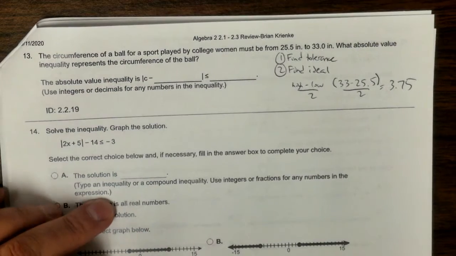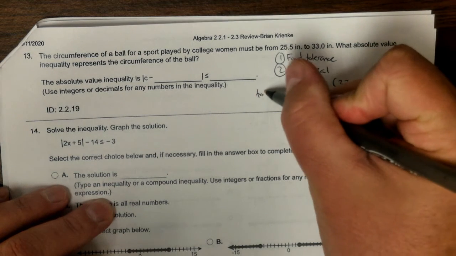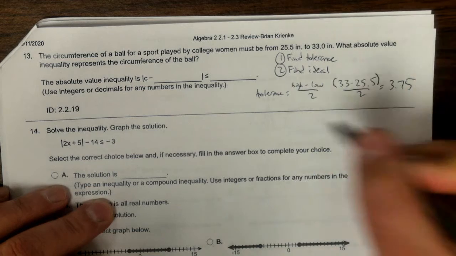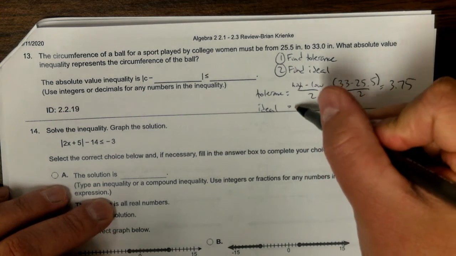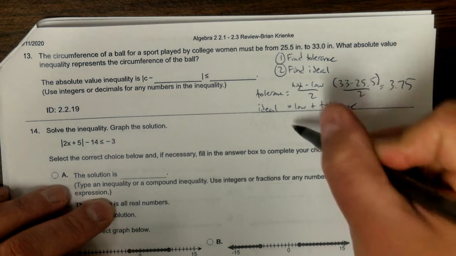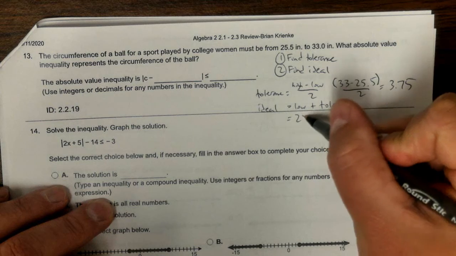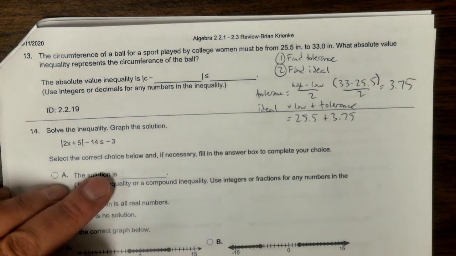So now that's my tolerance. For my ideal, I like to take my low end plus my tolerance. So that's 25.5 plus 3.75.